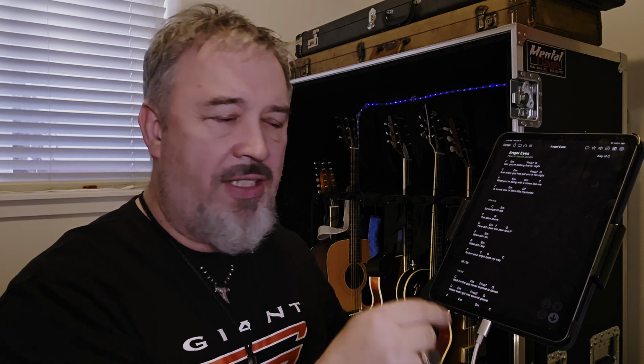That allows you to assign a MIDI preset command change via a USB cable down to your rig, which in my case is a Fractal FM9. And it tells it to change the preset for that song. So I swipe and boom, I'm ready to play.